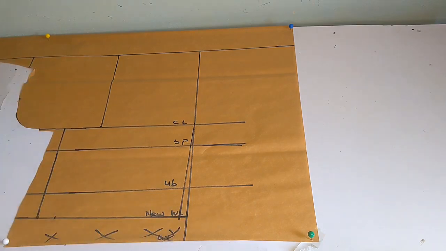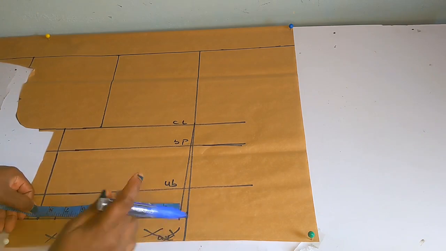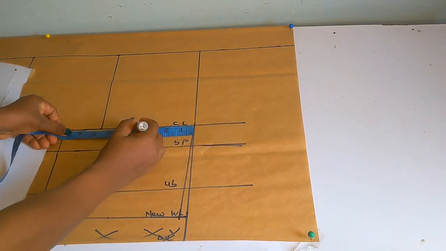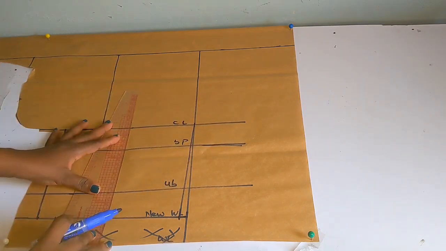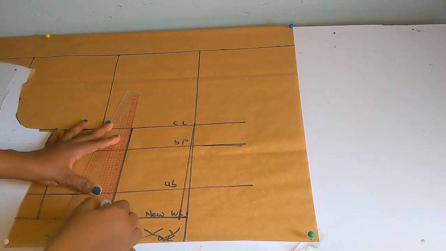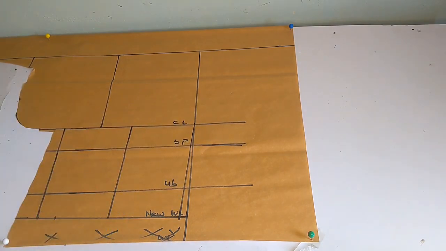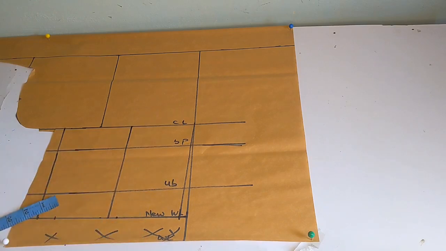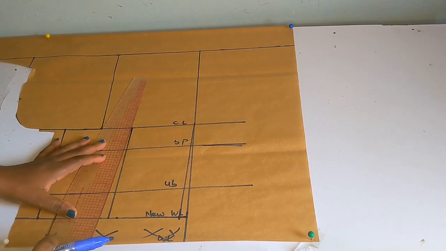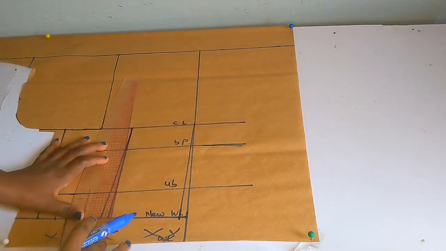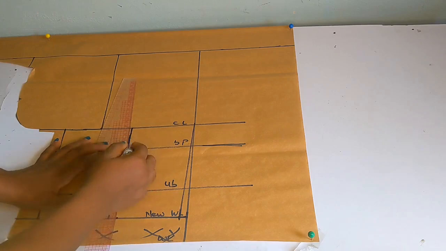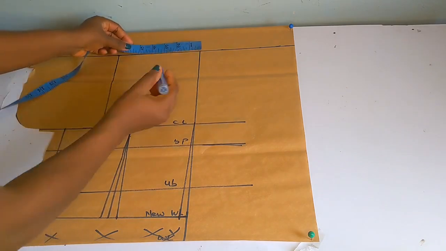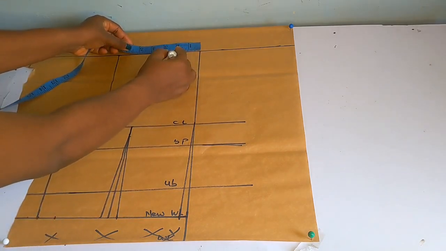So once you connect it, you want to mark your dart. So you divide that point by 2. You can see we still have around 4.2 inches, and we're going to just connect it to the chest line. So once we connect it to the chest line, we're going to go in by 0.5 inch on both sides. Remember, we added 1 inch dart allowance. So we're just going to be connecting it like that. So once we're done doing that, the next thing we need to do is just to mark our neckline.